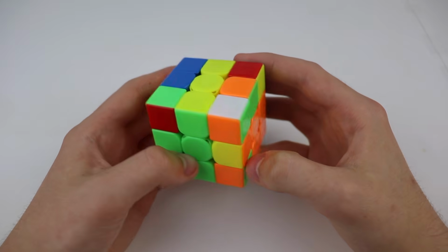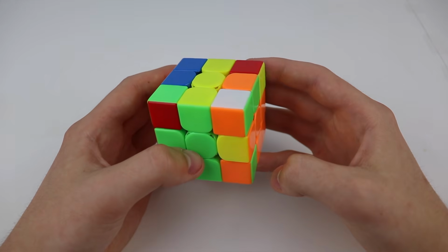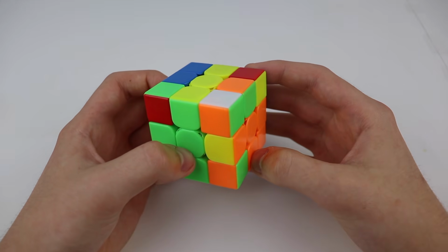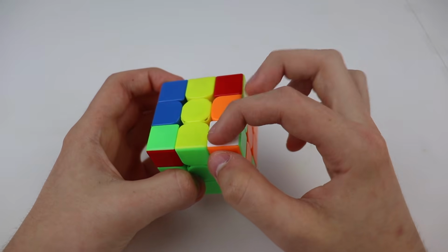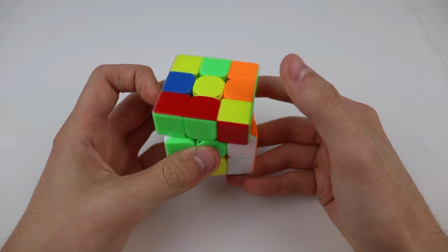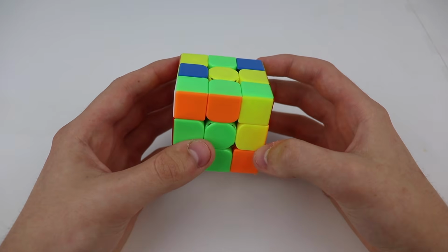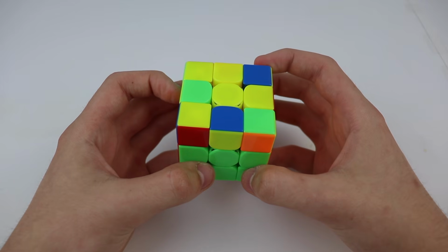Here is another very common one that people sent me, and this is one where it really helps to know the advanced algorithm. What I do for this case is keep it in this exact position, and what I do is F, inverse sexy move, F', then I have my solved pair, and I can insert it with RU'.